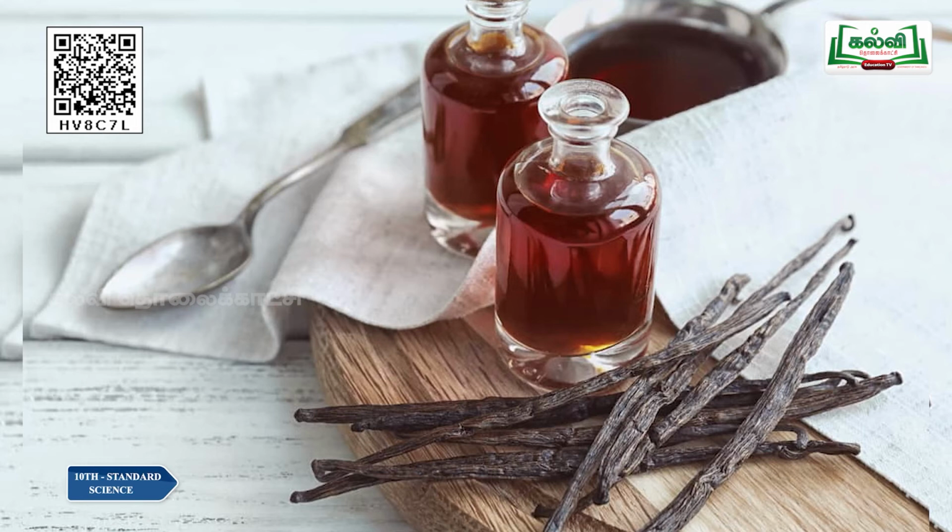And the main use, we can see the picture of vanilla essence on your screen. It is got from the vanilla beans. So the vanilla essence is present in the vanilla beans. When the vanilla beans are soaked in ethanol, ethanol acts as an extracting agent for removing this vanilla essence from the vanilla beans, which is used for enhancing our food flavors. So ethanol is used as a very good solvent. It also acts as an extracting agent.